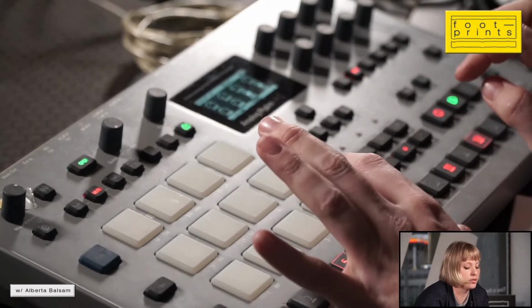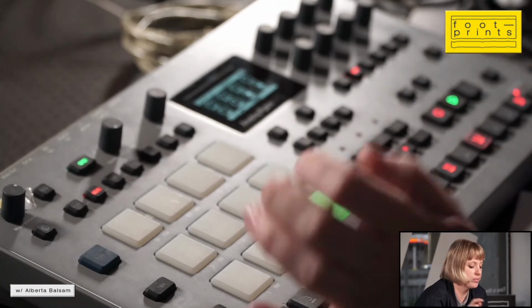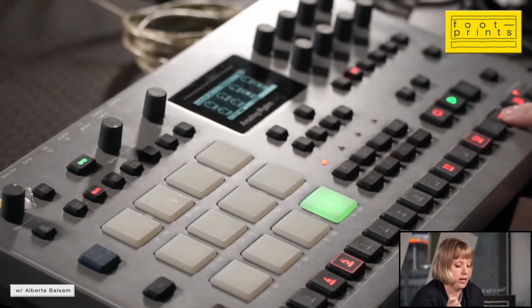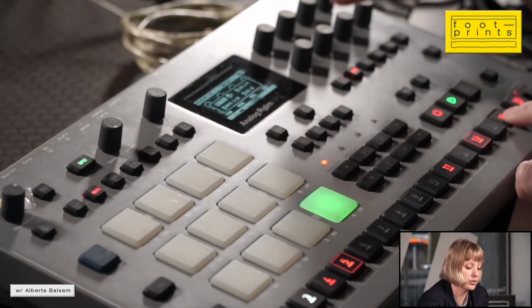So you can do re-trigger, so if you press one button, it plays more often. I can show you this. So let's play this one and do the re-trigger.